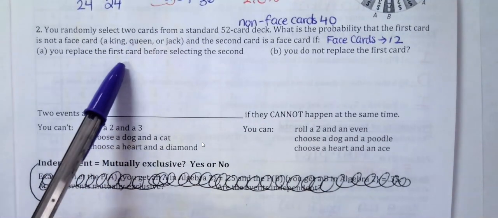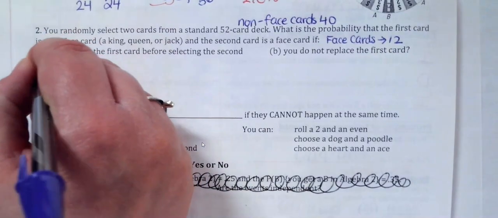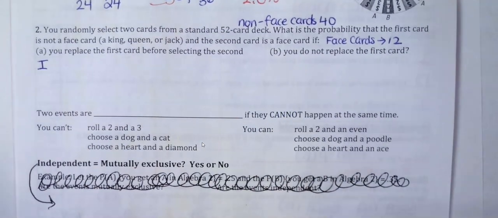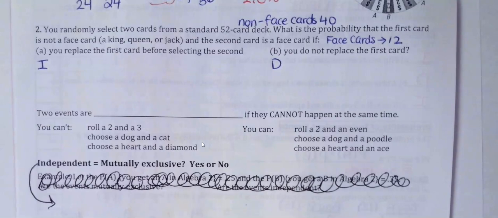Is that going to be dependent or independent for this first one? If you put it back, it's independent because the probabilities each time are both equally likely. If I don't replace the card, which is what the second part says, if I hold it out, then that is going to affect the probability of my second draw, so that would be dependent.